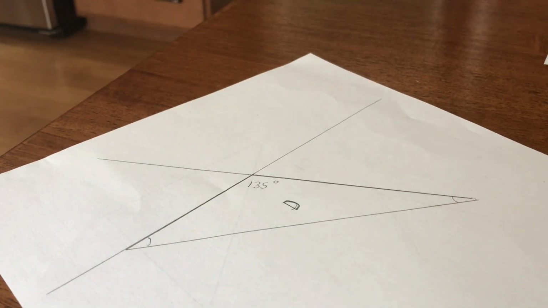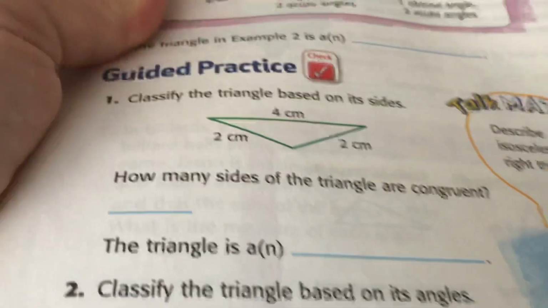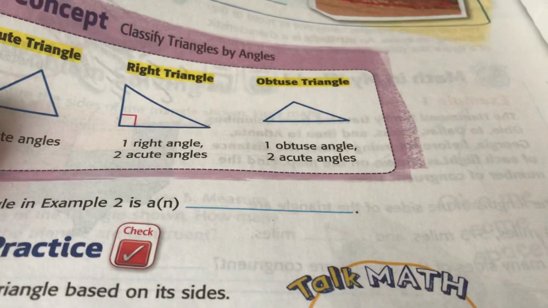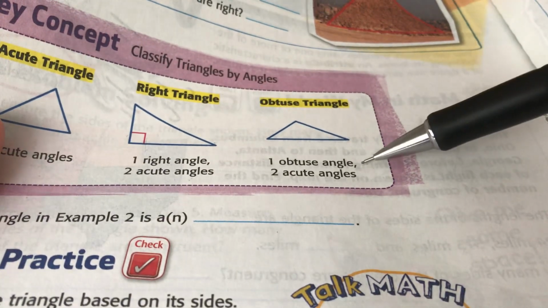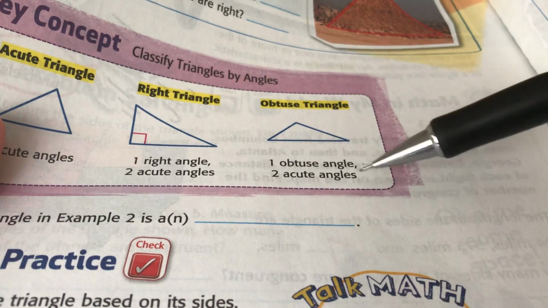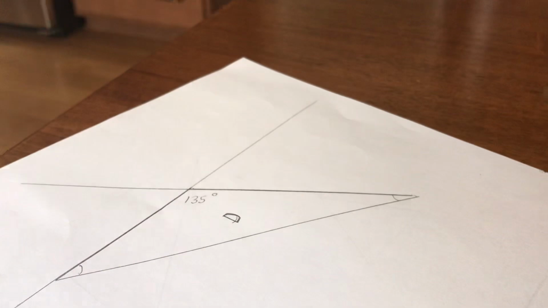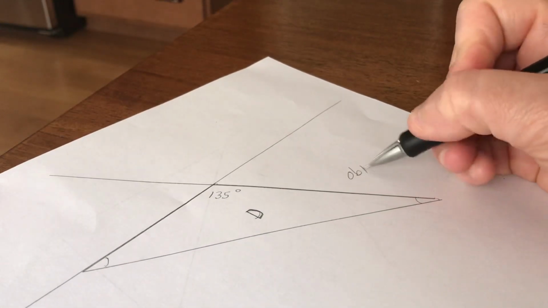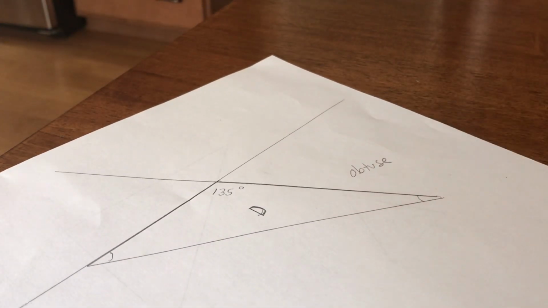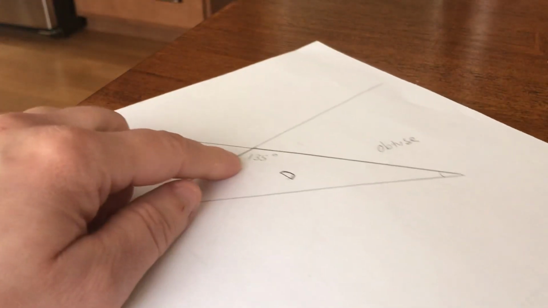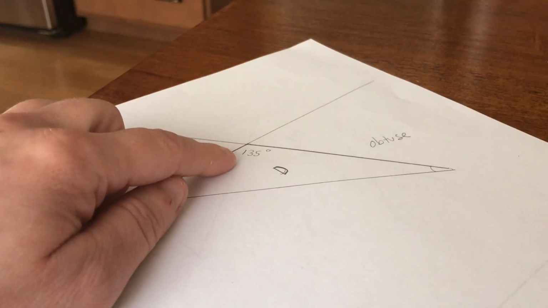And I'm not going to measure them because we're going to name this triangle based on its angles. And the fact that I have one obtuse angle already tells me the name of this triangle. And if you go back to page 916 in your book, right here, if there is one obtuse angle and two acute angles, which is what we have, we call that triangle obtuse. Because of this angle right here, it gives us the name obtuse, okay?